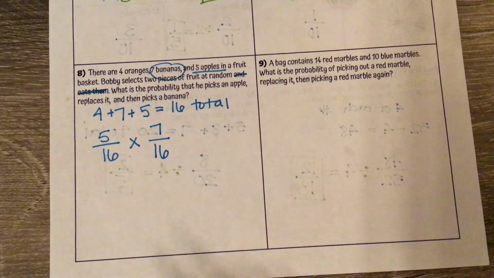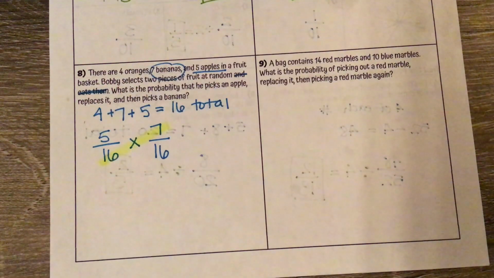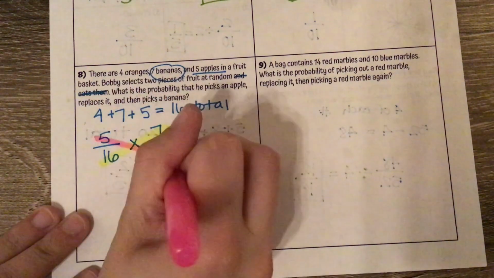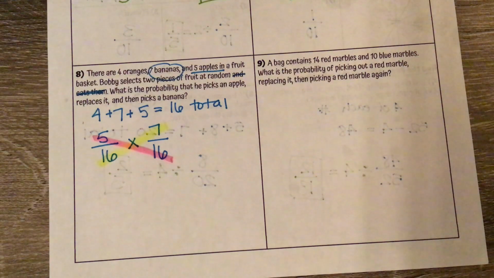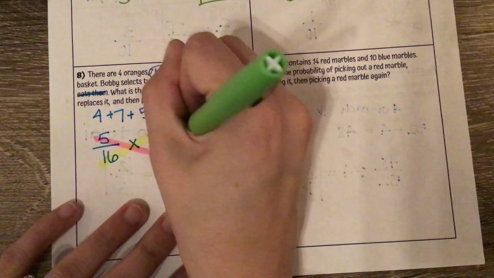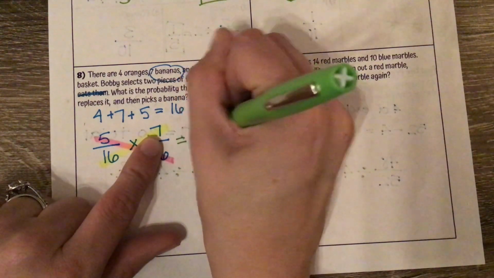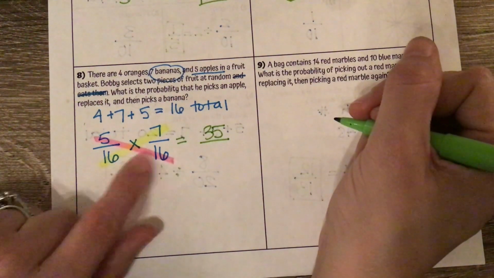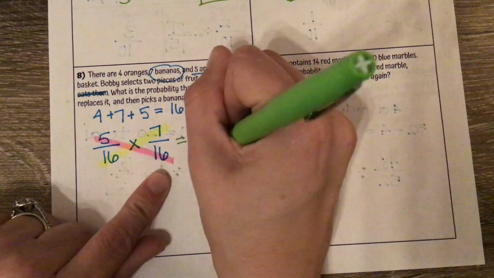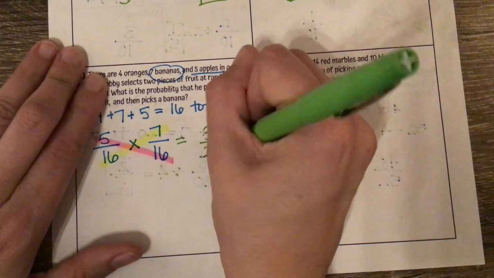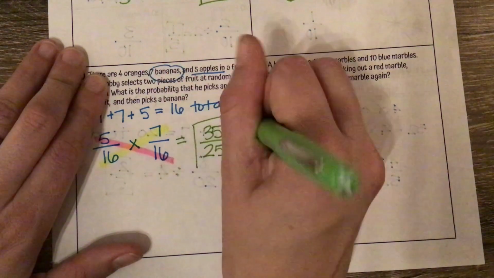First thing we should be doing is double checking these diagonals to see if they simplify. When I do, the only thing they divide by is 1. So I'm just going to multiply across. On the top, 5 times 7 is 35. On the bottom, 16 times 16 is 256.